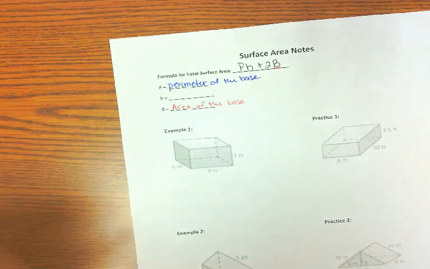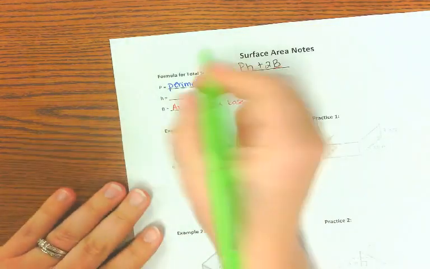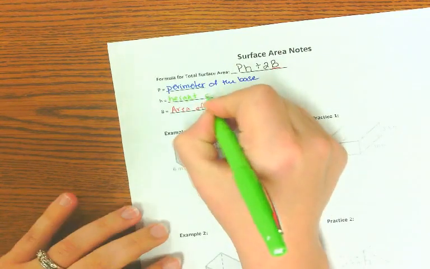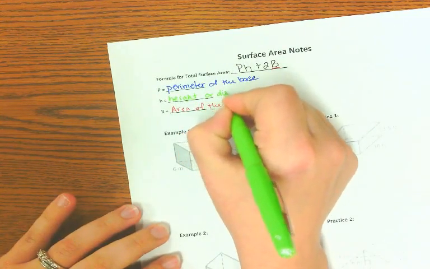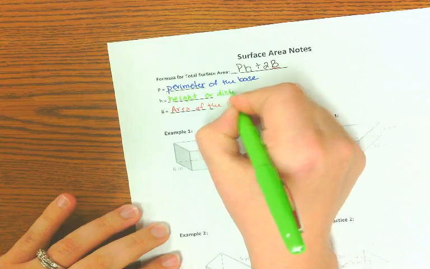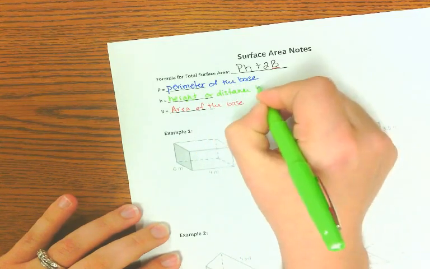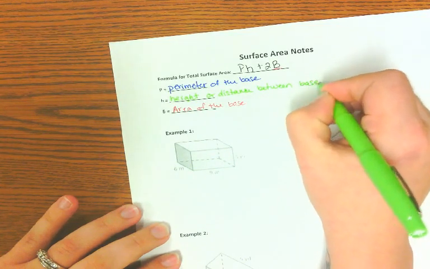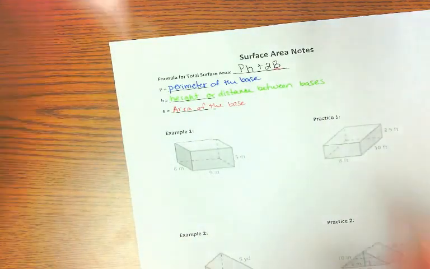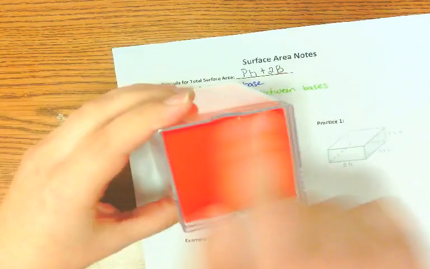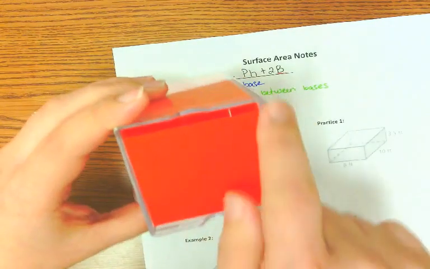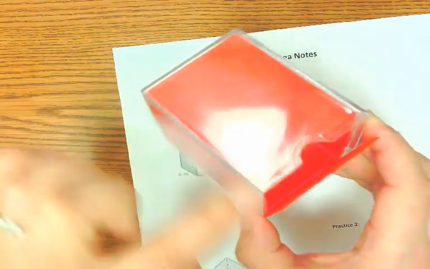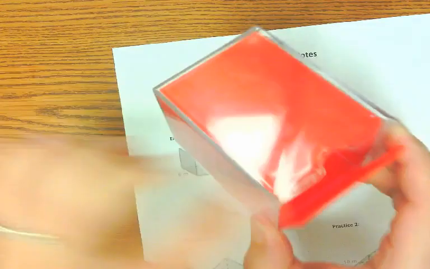And H is your height, or your distance between your bases. So on my rectangular prism, if this is my base, I'm going to find the perimeter of my base, and then this would be my height, the distance between my bases.